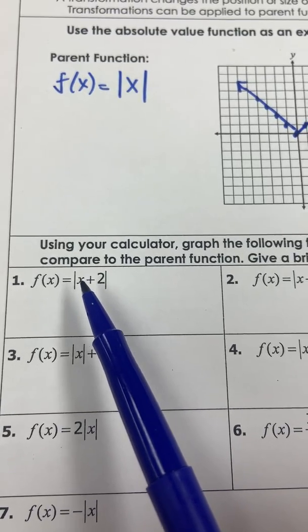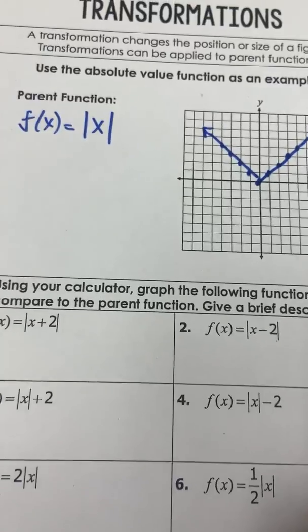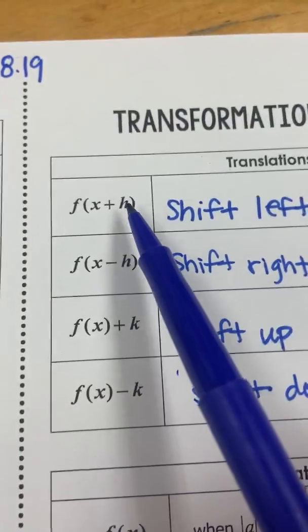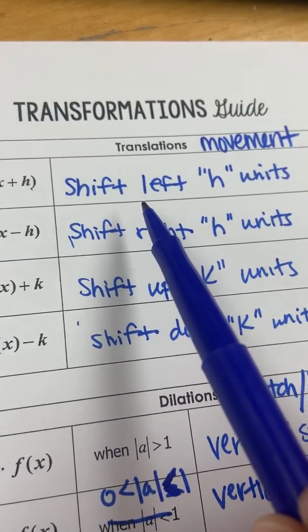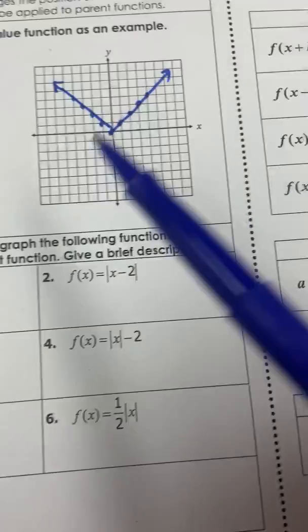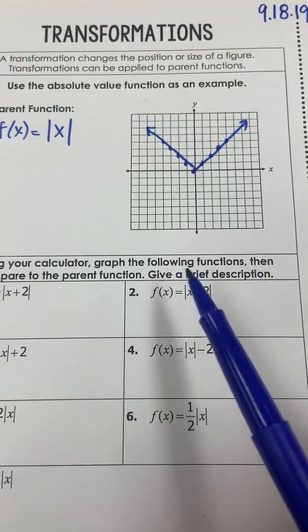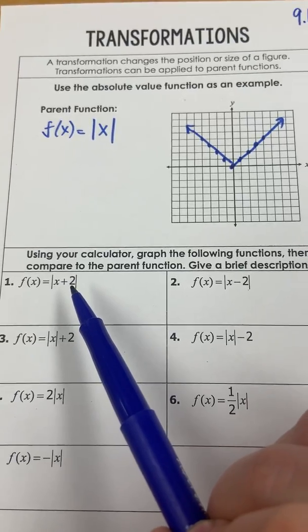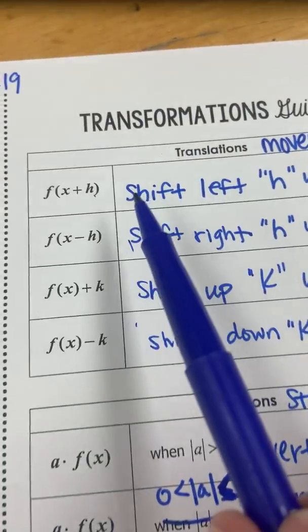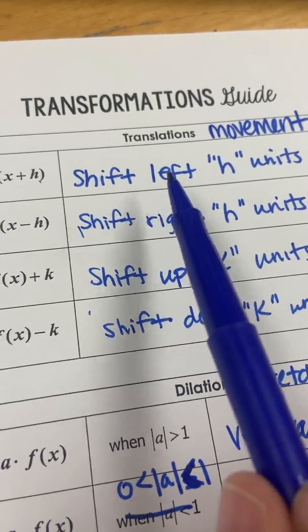This is where you have your absolute value, and that 2 is inside of the absolute value bars. That is just like the 2 is the h inside of these parentheses. So in order to predict or give a brief description of how this is going to be different from the parent function, now we know that since the plus 2 is there, this function is going to be shifted 2 units to the left.